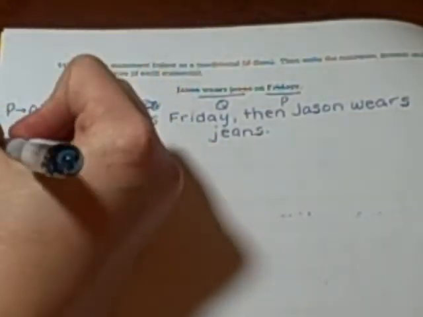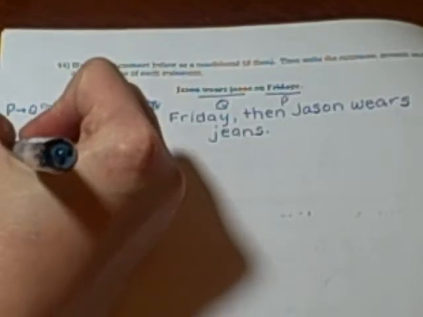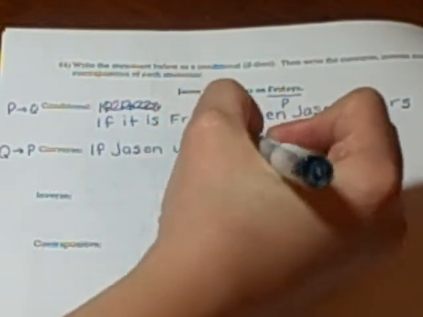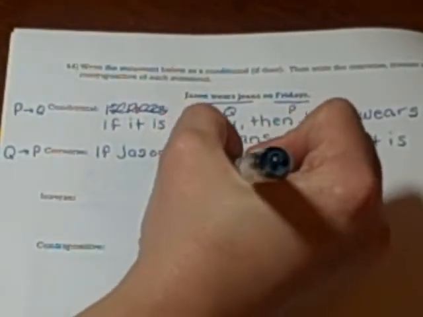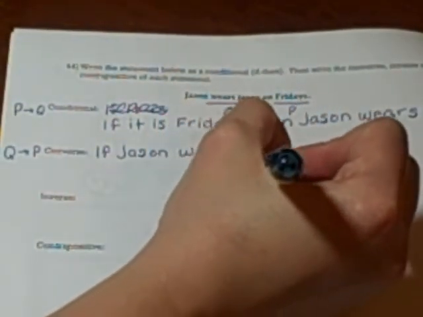The converse is when you switch the order of the hypothesis and the conclusion. So it's Q, or if Q, then P. So this is sort of that ridiculous statement that we were talking about earlier. If Jason wears jeans, then it is Friday. Okay.